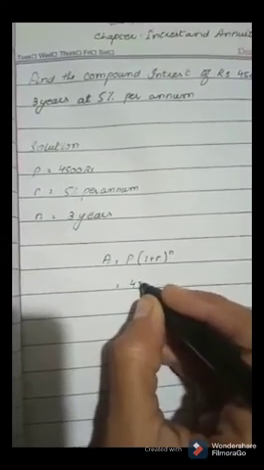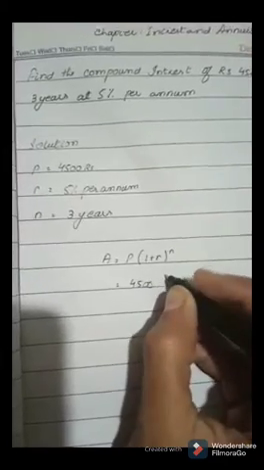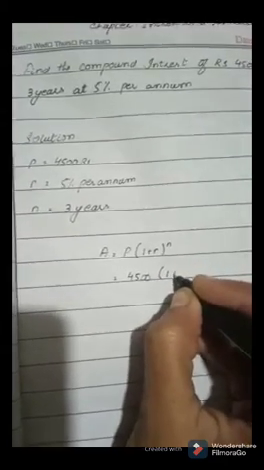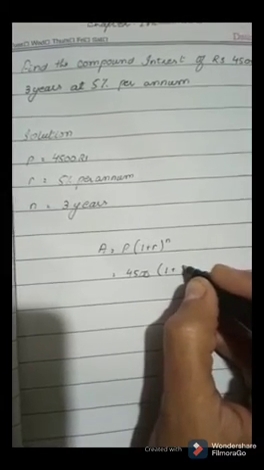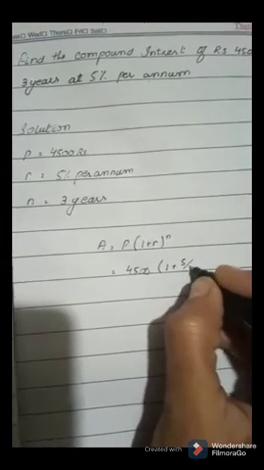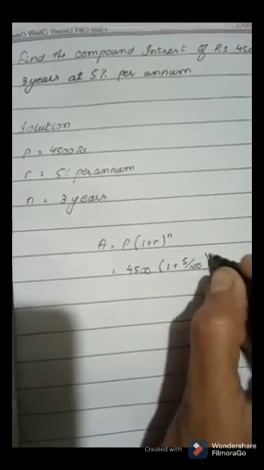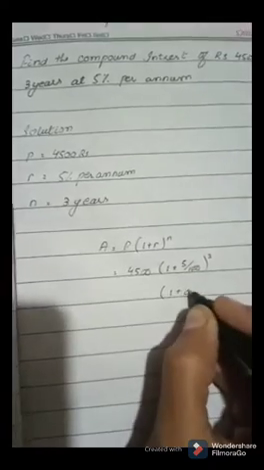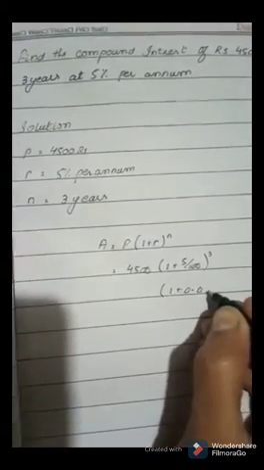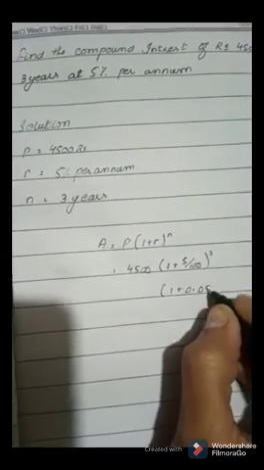P equal to 4500, (1 plus R), R equal to 5%, so 5 over 100, raised to the power 3, 1 plus 0.05.